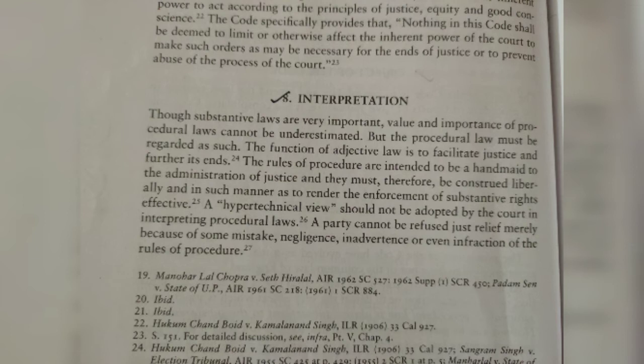As we all know, the substantive law and the procedural laws are the two sides of a single coin. In that view, the substantive laws are important and the procedurals are important as well. The aim of the procedural law is to facilitate justice and further its ends. So these procedural enactments have to be made very liberally. Any hypertechnical view should be avoided.